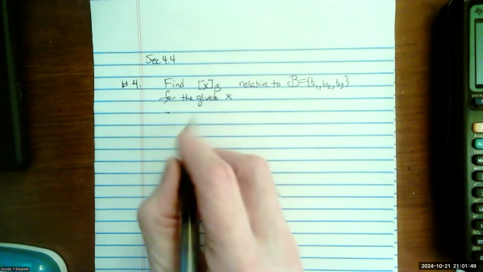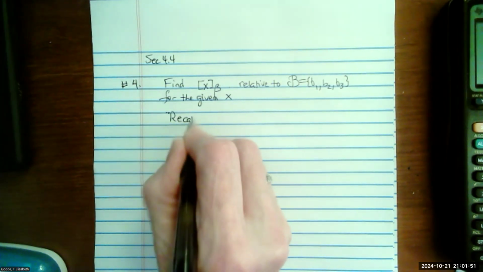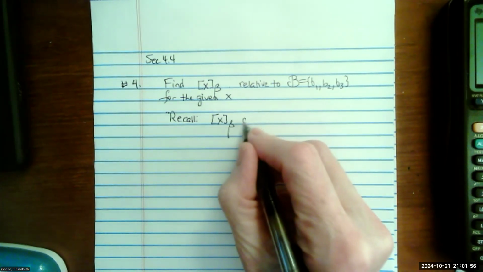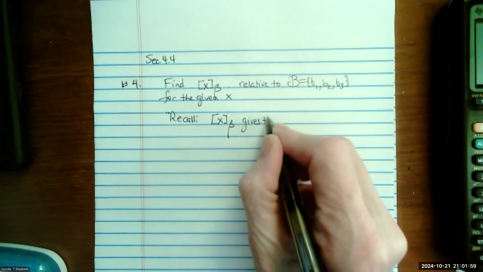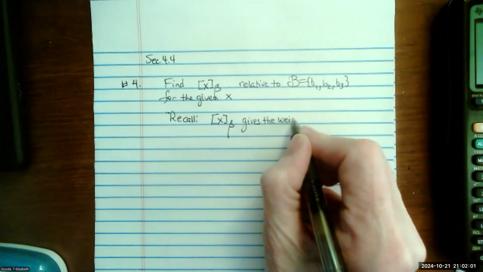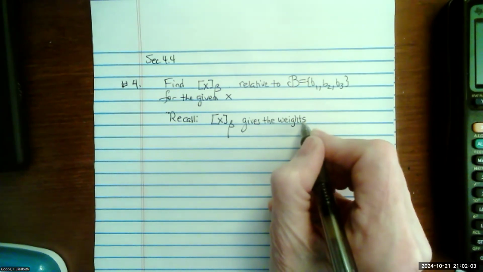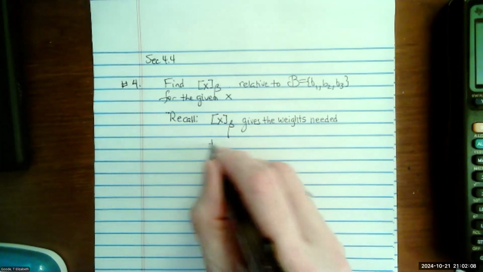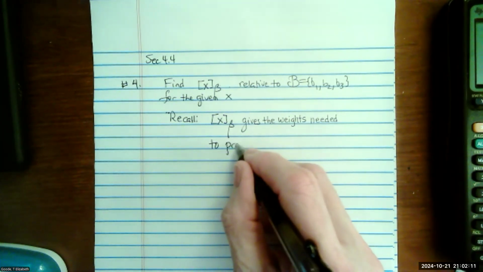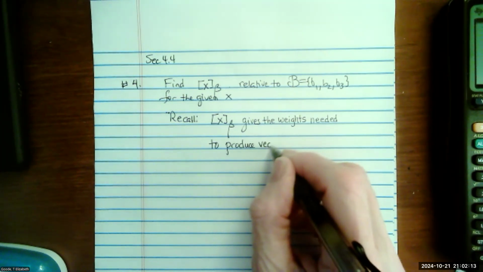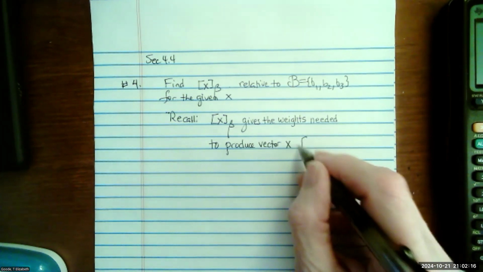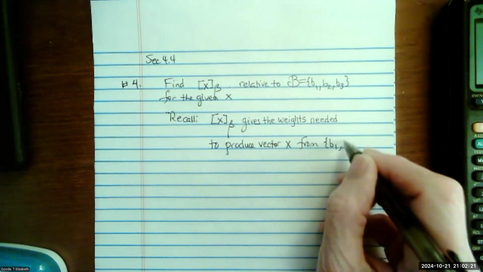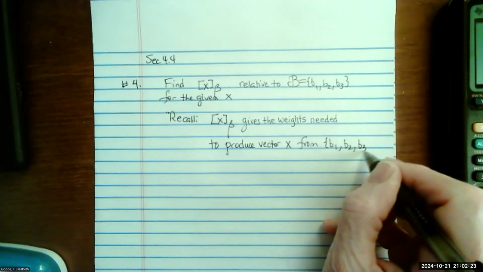Recall the coordinate vector x beta gives the weights needed to produce vector x from B1, B2, and B3.